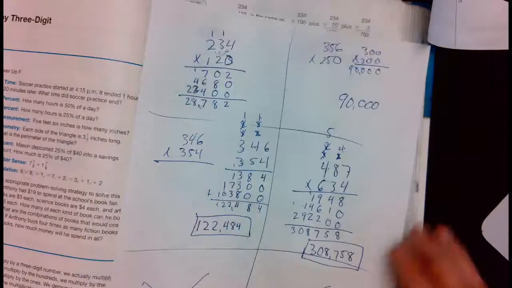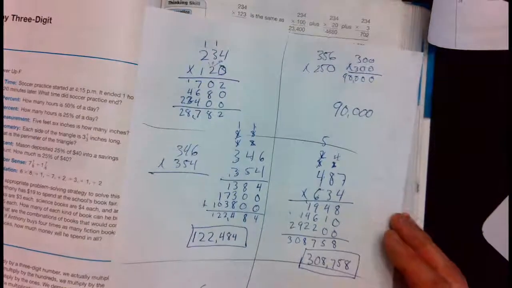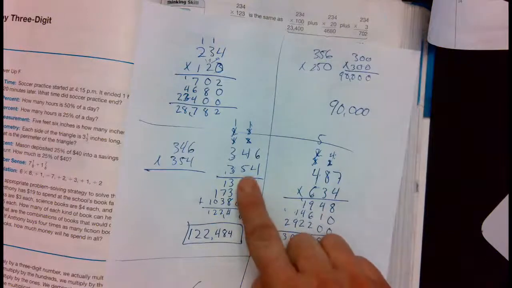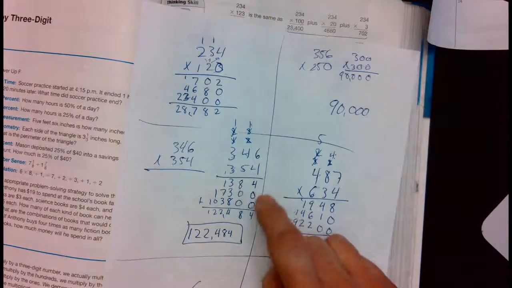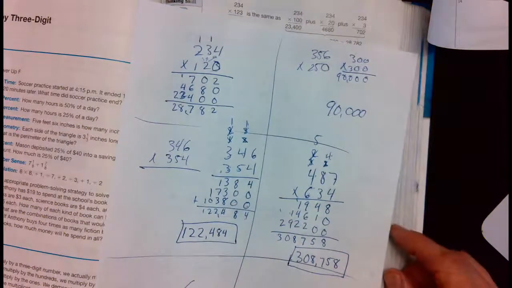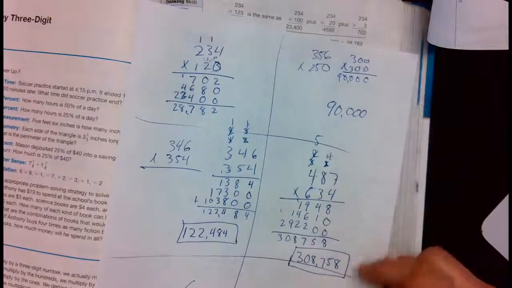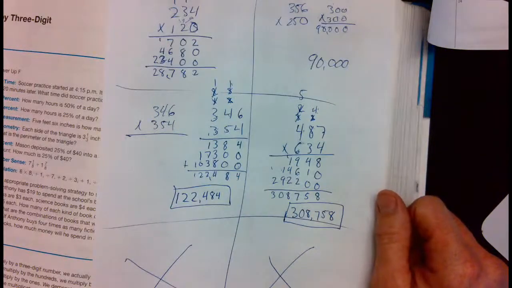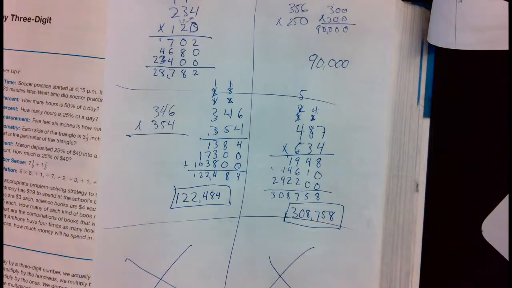Quick review. When we multiply by 3 numbers, you're going to multiply 3 times. Each time you're going to think, this is not a 5, it's a 50, bring 1 zero down. This is not a 3, it's a 30, bring 2 zeros down. And then when you're done, you'll have 3 different answers, and then you're going to add. Key to success. Keep it nice and neat. We'll catch you on the assignment for a little help.